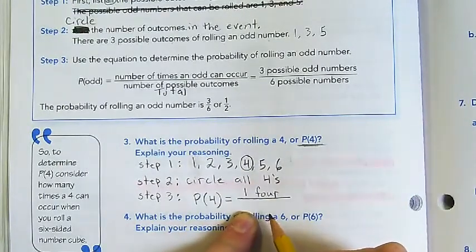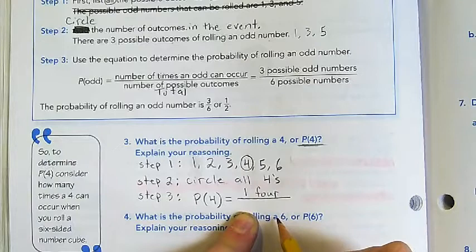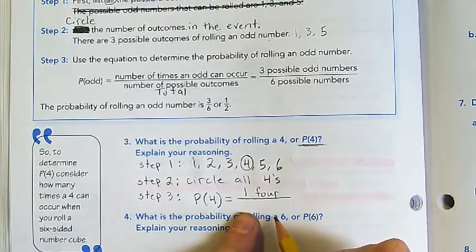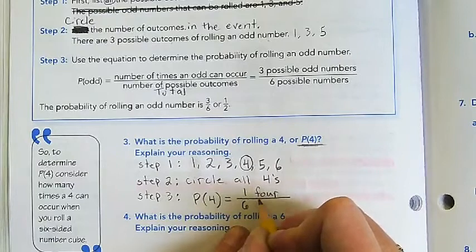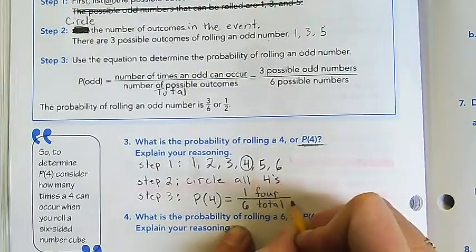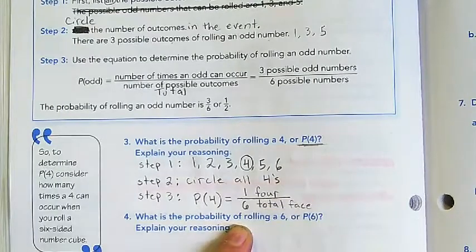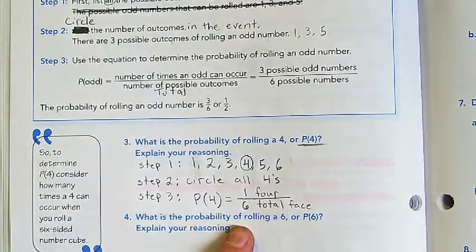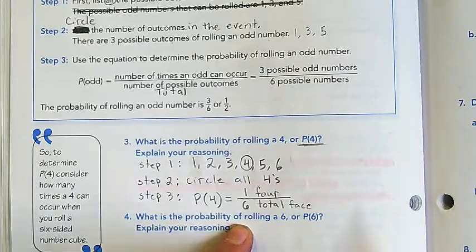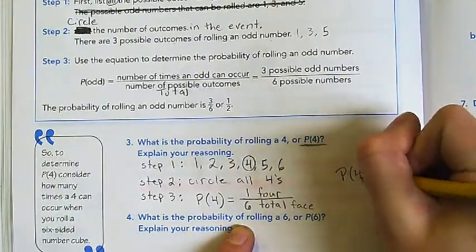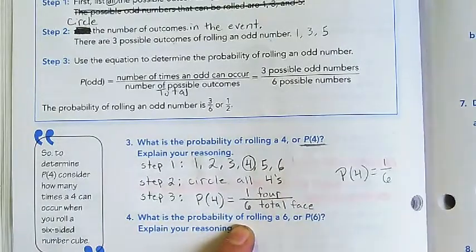What does the denominator represent? How many total faces are in the cube? Great use of vocabulary. And what would that number be? 6. So there's 6 total faces. You can put 6 faces, or 6 total outcomes, 6 possible outcomes. And that's it. So the probability of rolling a 4 is 1/6.